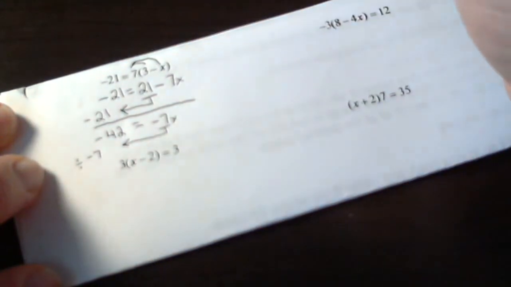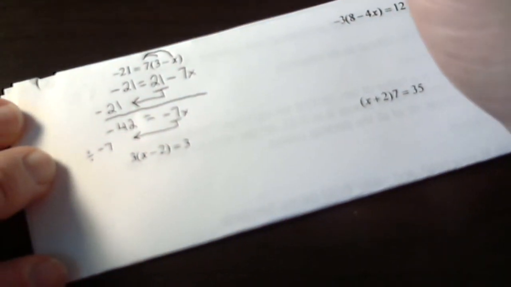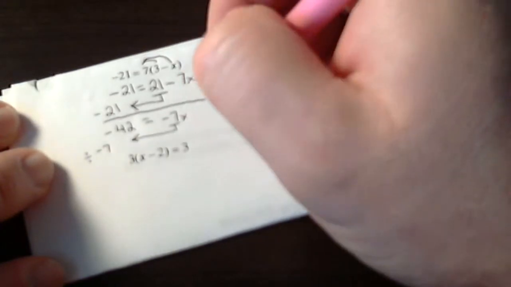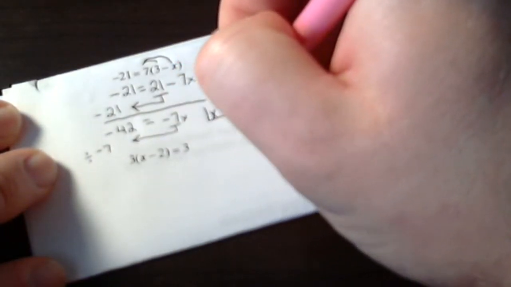Okay. Now we're going to solve this just like we were solving the equations in the previous lesson. Take this 21, bring it over here. Since it was a positive 21, it gets subtracted now. Negative 21 minus 21, negative 42, is equal to everything that's left over here, negative 7x. The negative 7 comes over here. Since I was multiplying, I'm now dividing by negative 7. Negative 42 divided by negative 7, x is 6.